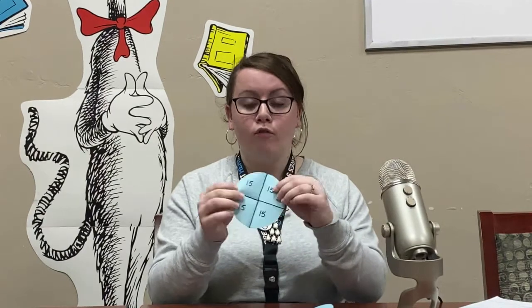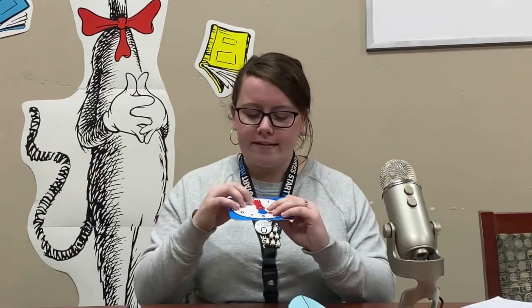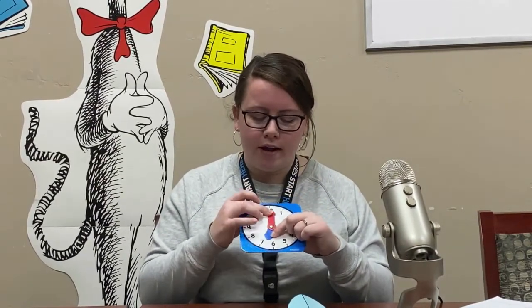If we grab our other one, we can cut this one in half and fold it again and make it into four 15-minute increments. This is important to know because if we go back to our clock, we can say that it is 6 o'clock here. If we move 15 more minutes, we will be at 6:15. If we move 15 more minutes, it'll be at 6:30. Another 15 minutes will bring us to 6:45, and another one will bring us to 7 o'clock.